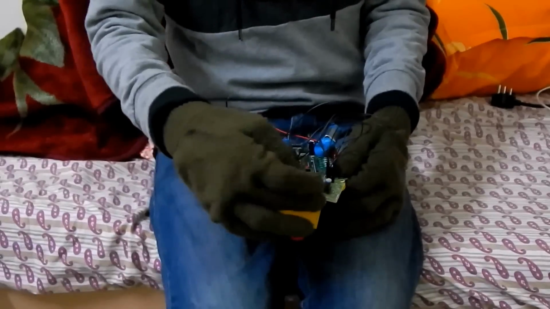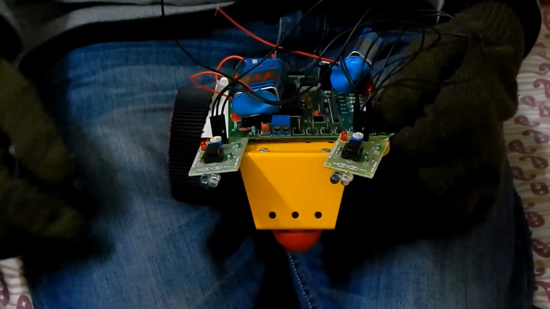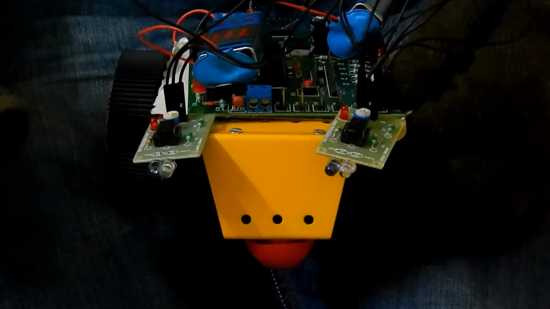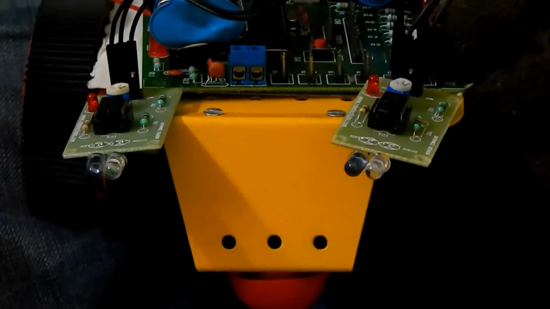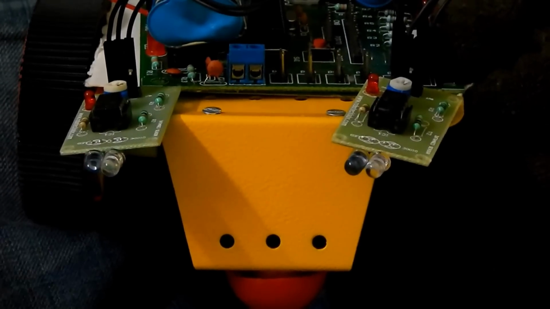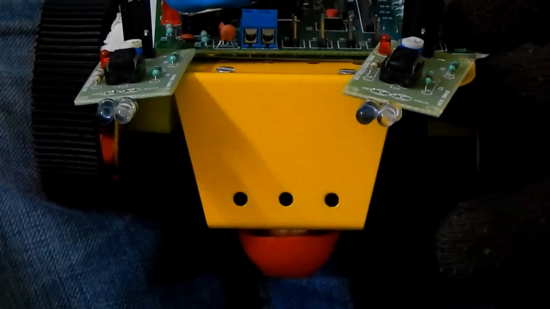So I'll be explaining the infrared sensor, which is used to detect obstacles that come in front of the bot. As you can see over here, we've got two LED-like structures. One of them, this one over here, is the IR transmitter, which is basically an IR LED that transmits electromagnetic radiation in the infrared range. And this one over here is the receiver, or a photodiode. Whenever an obstacle comes in front of the bot, these rays get reflected back from the obstacle and are received by the photodiode.